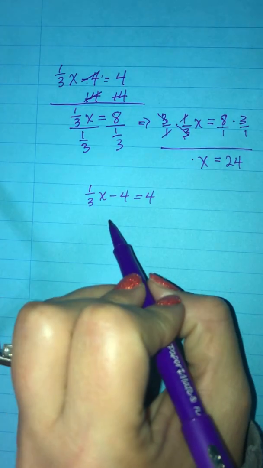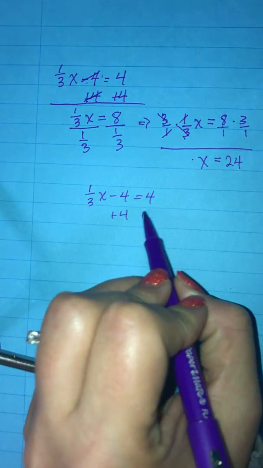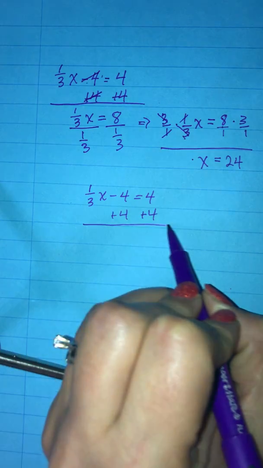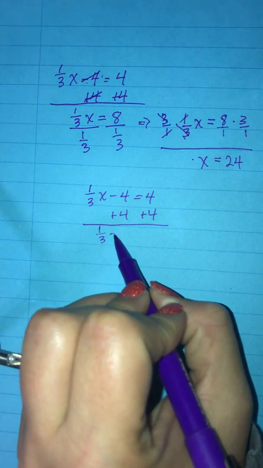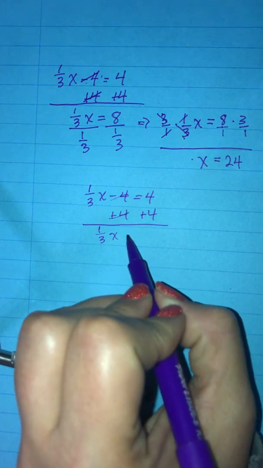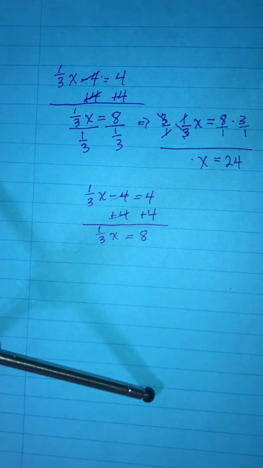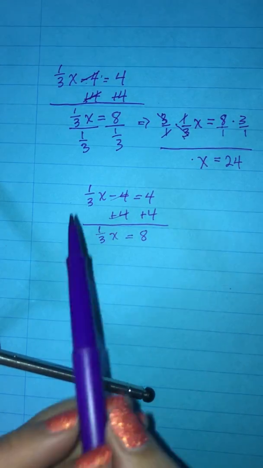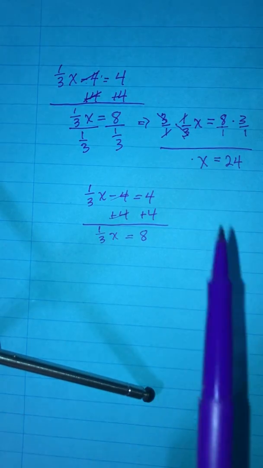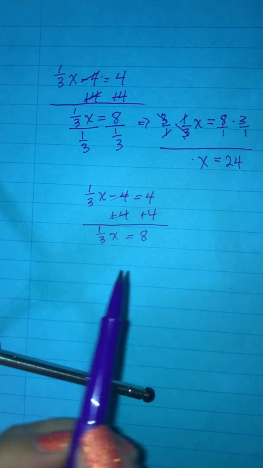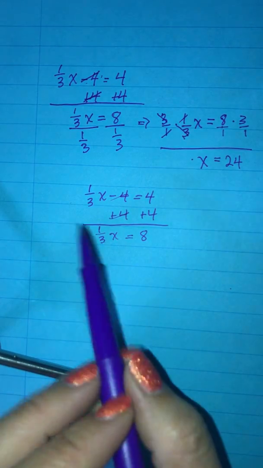Let me go ahead and catch up here so that we're ready for our dividing step. 1/3 x. Okay, so we're here. Now, up here I mentioned that this was like multiplying 1/3 by x, and so we divided by 3/1.